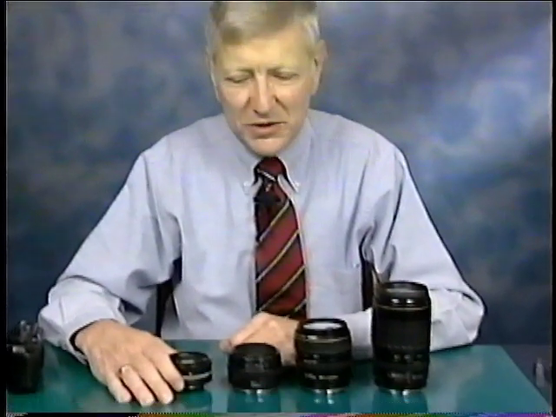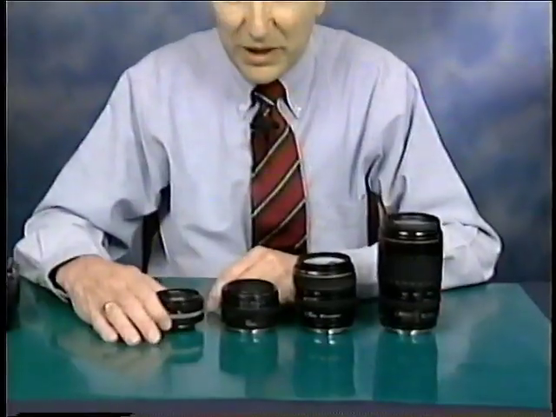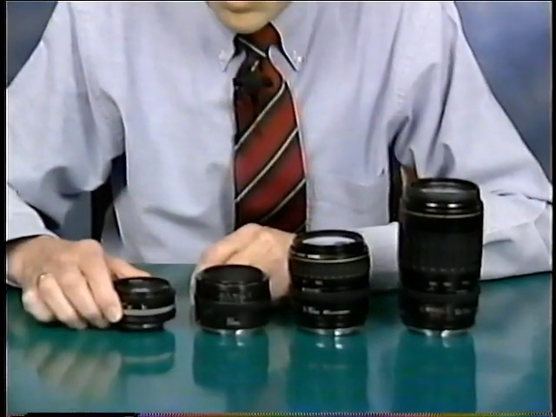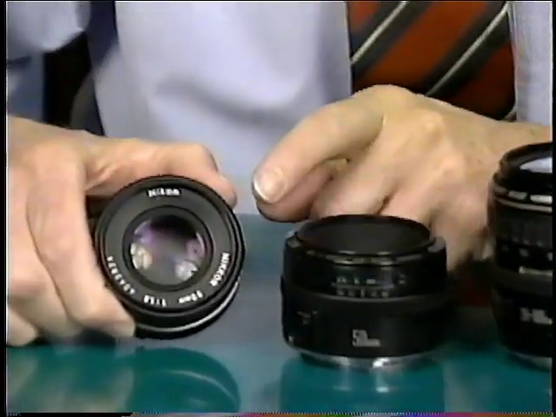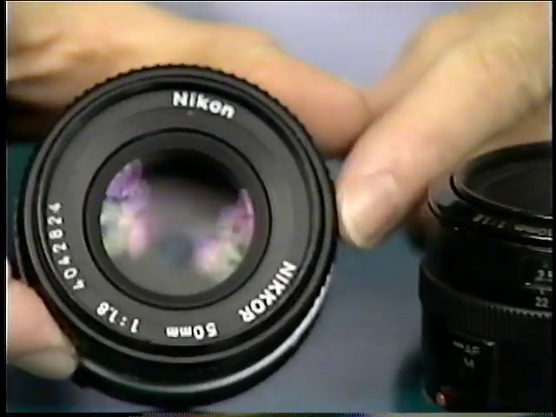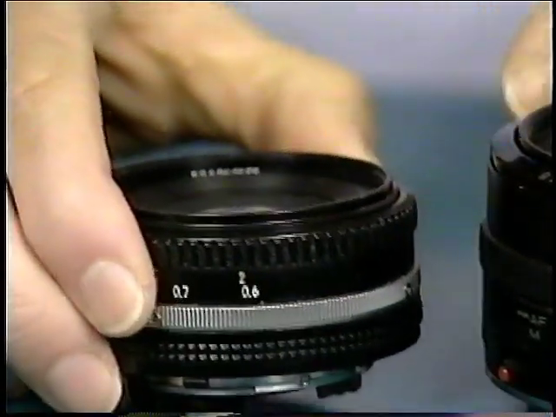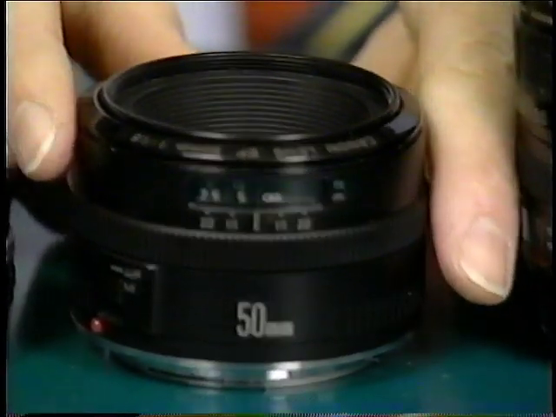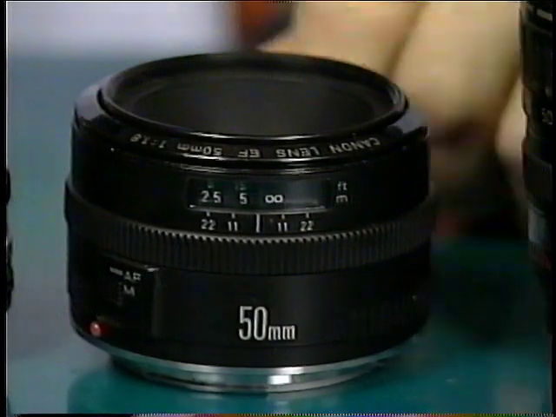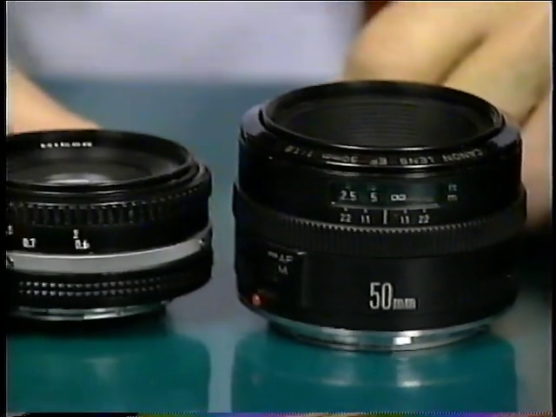Lenses for single lens reflex cameras come in a variety of shapes and sizes. What we have here aligned on the table are the one you have just seen, which is the manual focus 50 millimeter lens. Alongside it is another 50 millimeter 1.8 lens, but this is autofocus, and you can see the difference in the size of these two lenses.